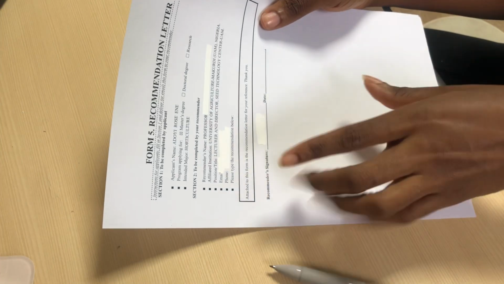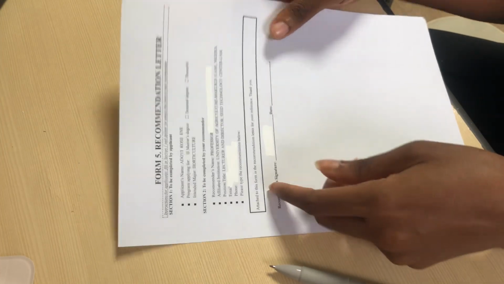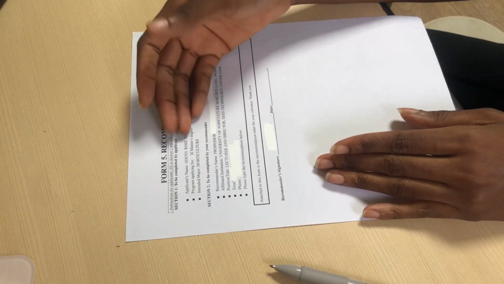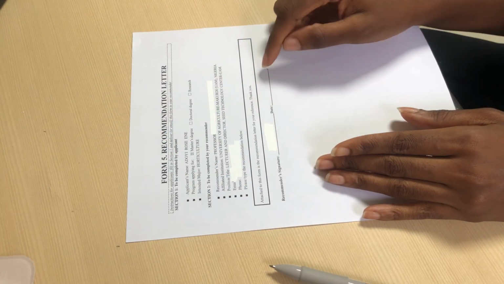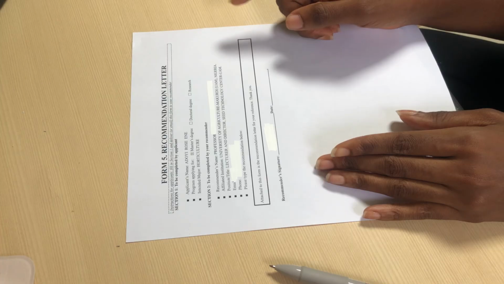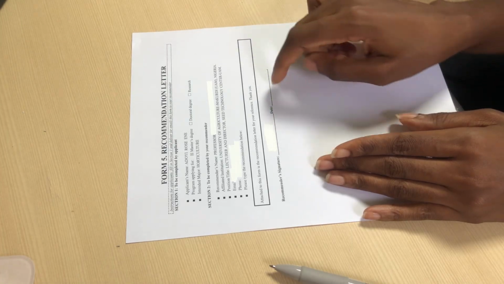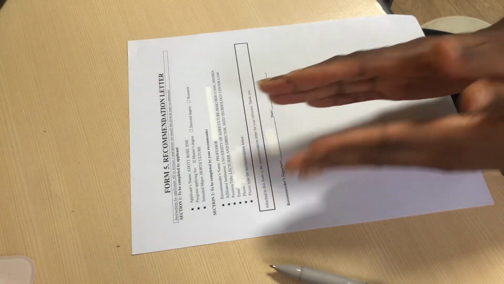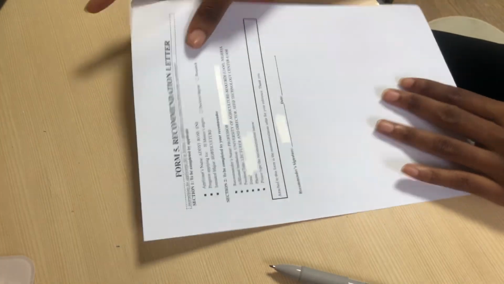So if you are putting your recommendation letter inside this box, it will be a lot bigger to contain the entire letter, and then your recommender will sign by hand, not typed. Every other thing on top here can be typed, but the signature has to be by hand. I think the date too can be typed, but in my case, my recommender wrote the date and the signature by hand, so it's your choice, but the signature itself has to be signed by hand. So that is the recommendation form.